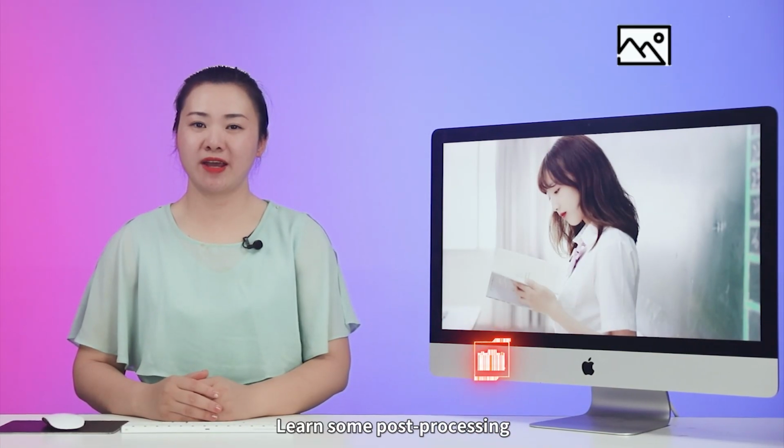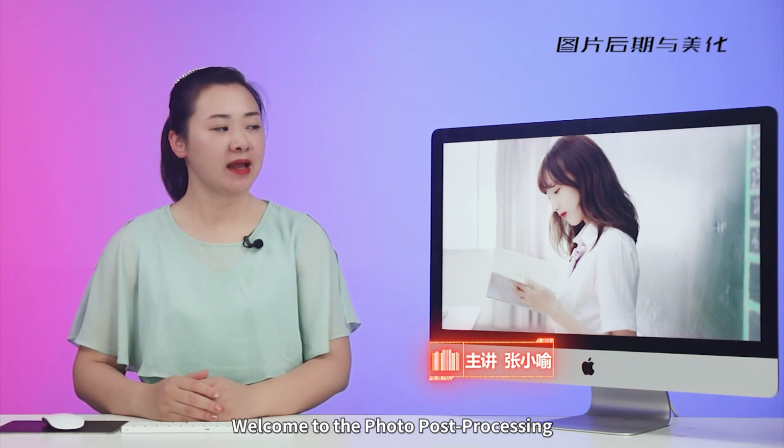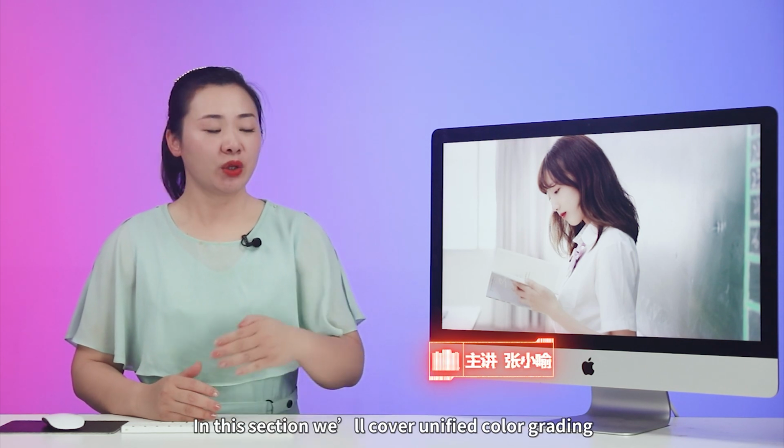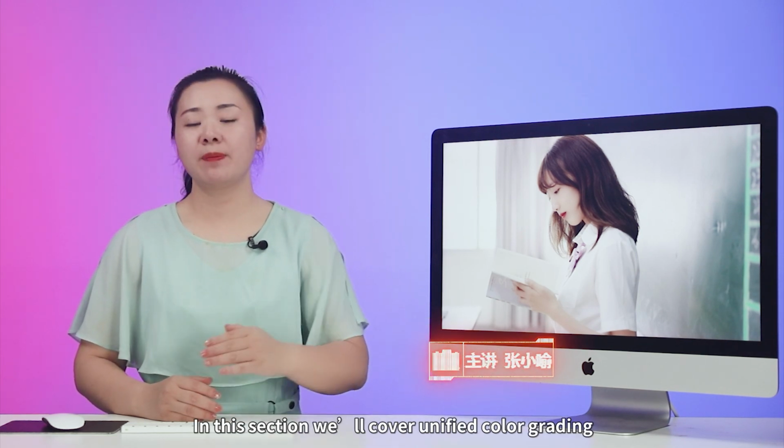Some post-processing makes your images more stunning. Welcome to the Photo Post-Processing and Enhancement classroom. In this section, we'll cover unified color grading.